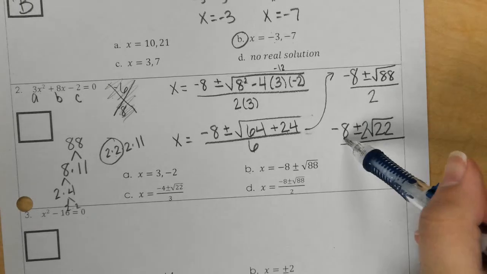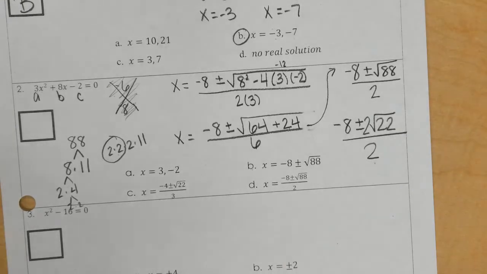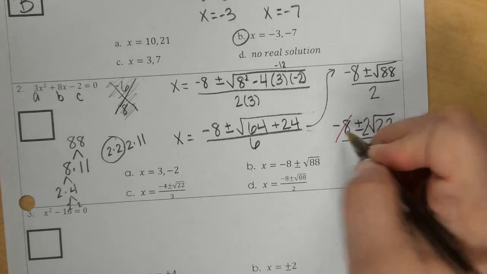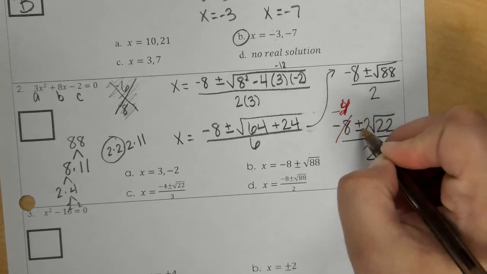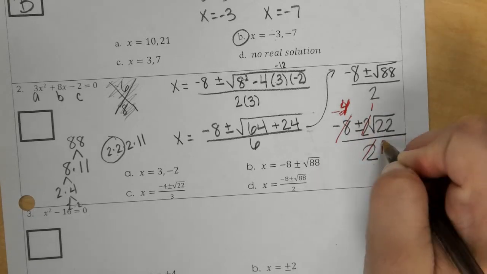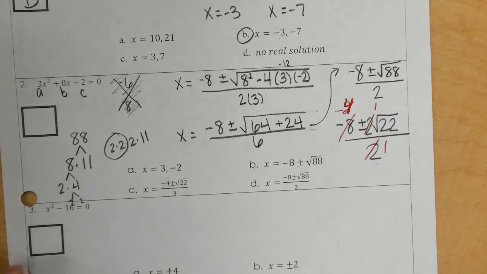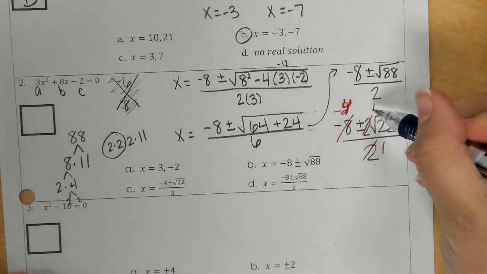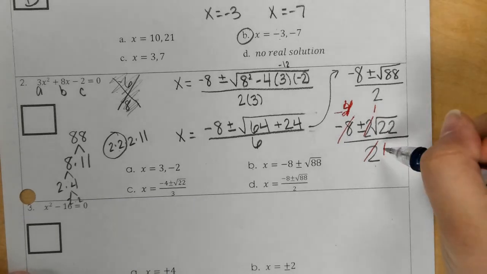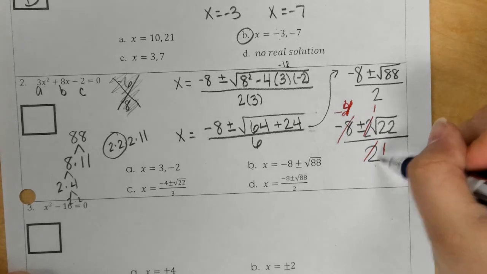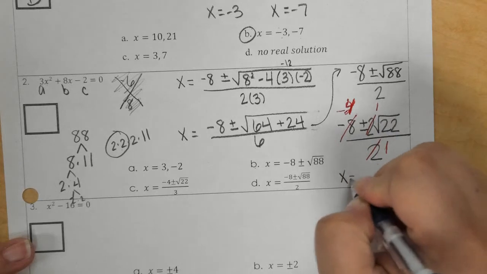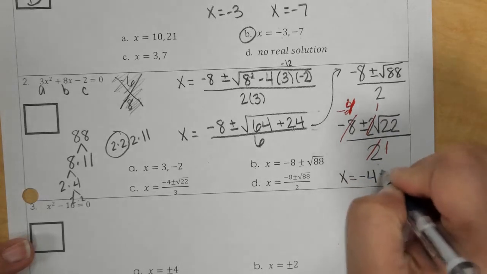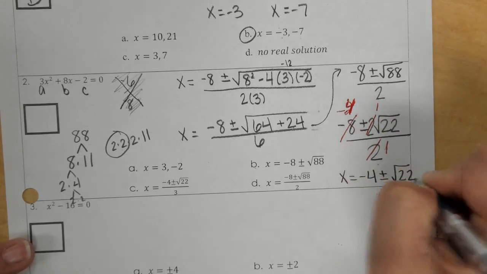Okay, now, negative 8, 2, and 2. All of those can reduce by 2. So I go ahead and start dividing. So negative 8 divided by 2 is negative 4. 2 divided by 2 is 1. 2 divided by 2 is 1. Now, the one that's in front of the radical we do not need. And the one at the very bottom of the fraction, we don't need the one at the bottom either. So my answer is negative 4 plus or minus the square root of 22.